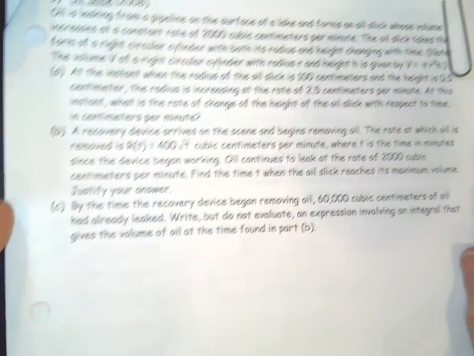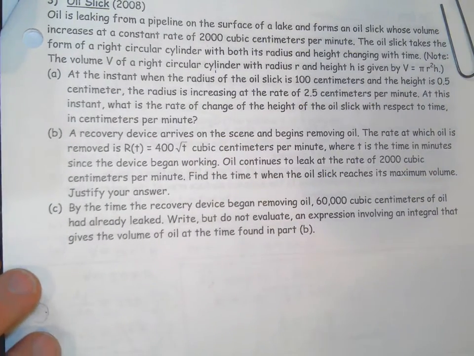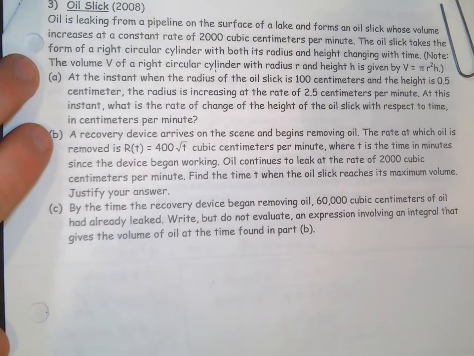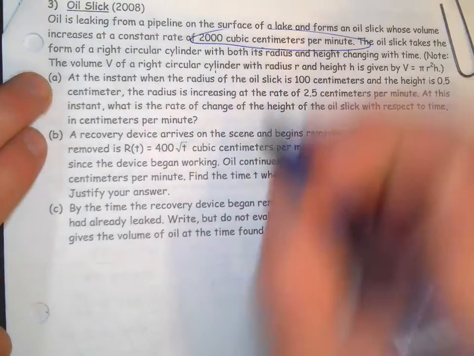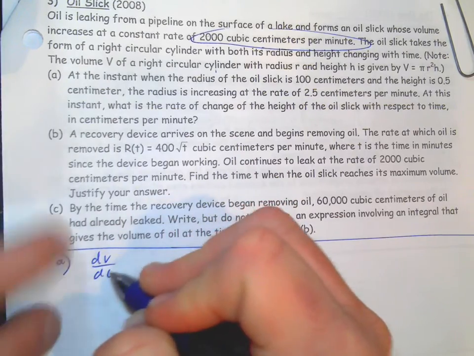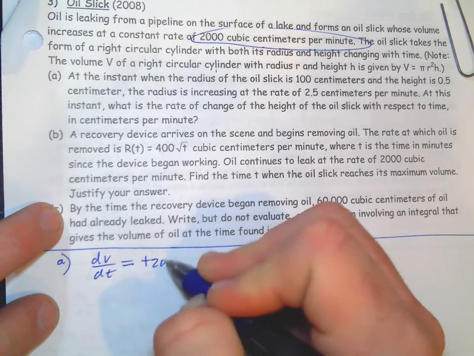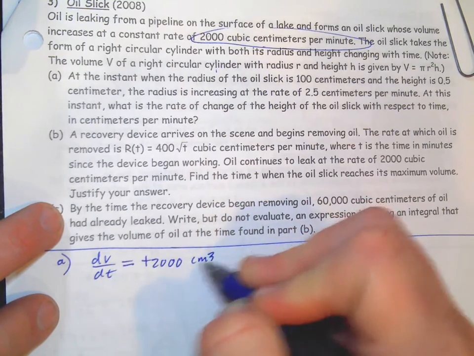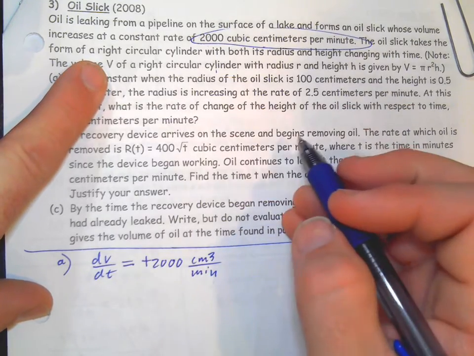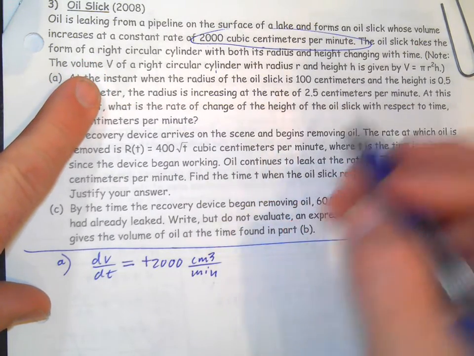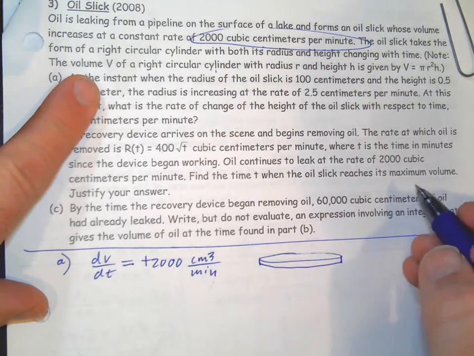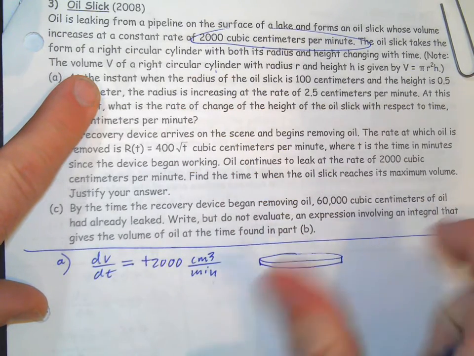Okay, oil leaks from a pipeline on the surface of a lake and forms an oil slick whose volume is increasing at a rate of 2,000 cubic centimeters per minute. So they've given us dV/dt. dV/dt is positive 2,000 cubic centimeters per minute. The oil slick takes the form of a right circular cylinder with both its radius and height changing over time. So it looks like this. You might think it's kind of thin, but it says it's getting bigger this way and this way.